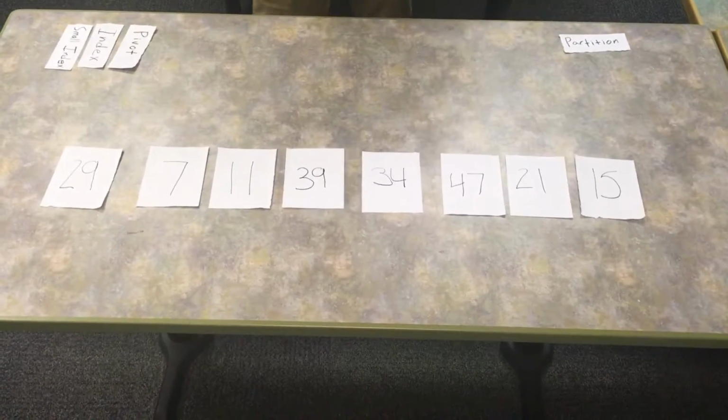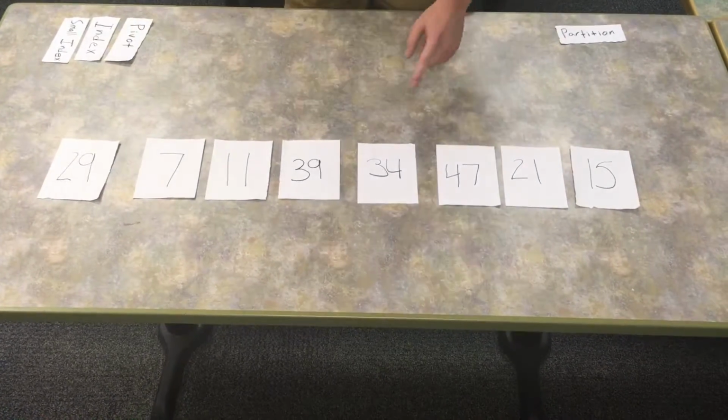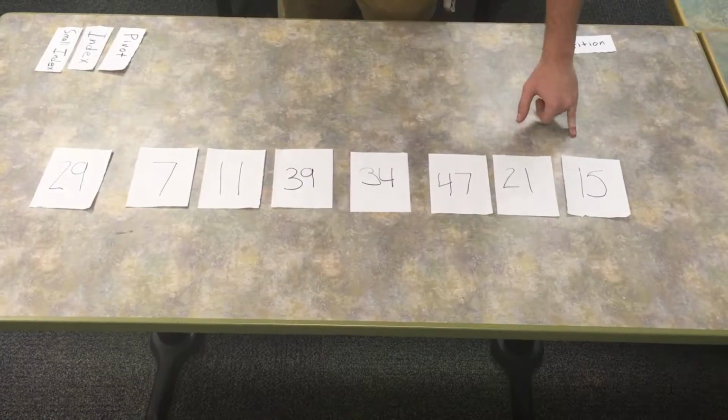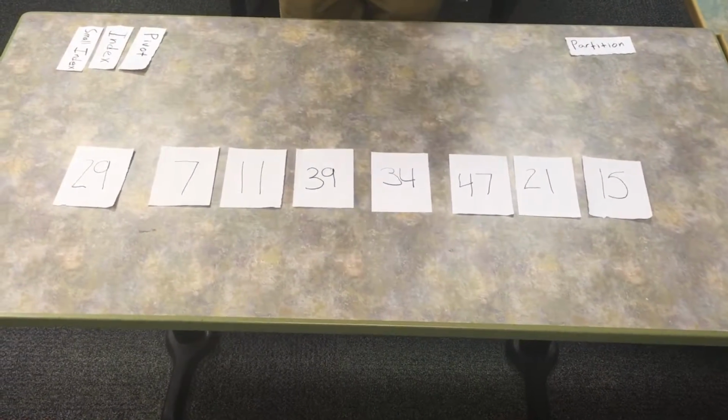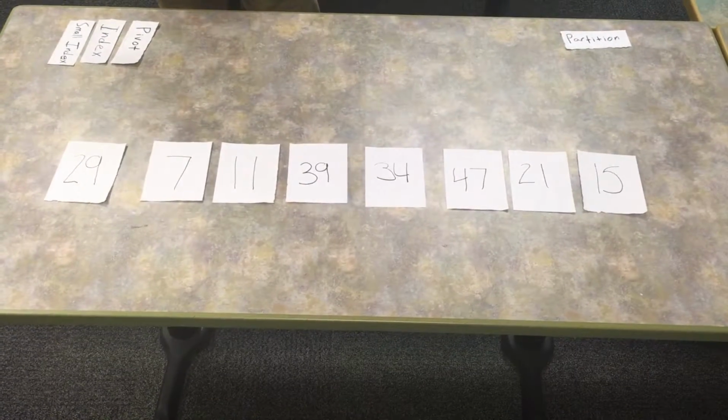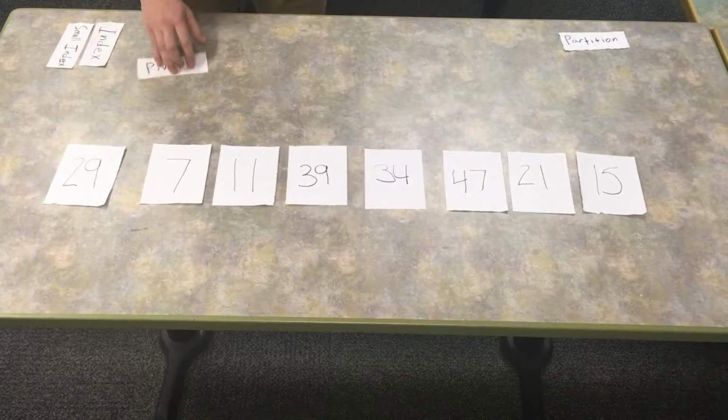Alrighty, so we have our list here: 29, 7, 11, 39, 34, 47, 21, and 15, which is a list of 8. You can see it is not in order, and that is a problem for us. So we will be using QuickSort today to fix that. So, QuickSort, we have a pivot.